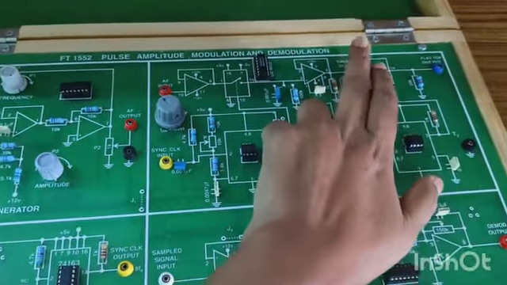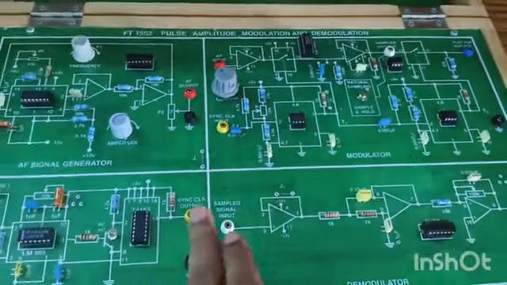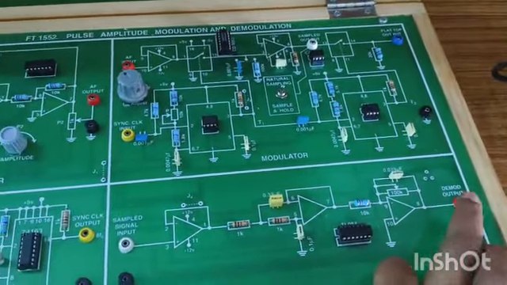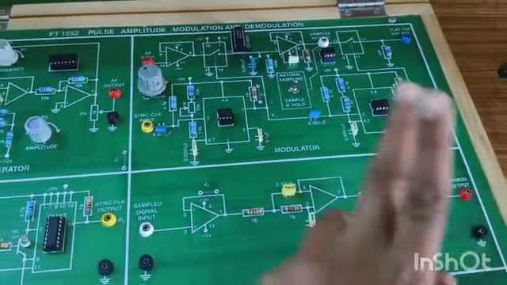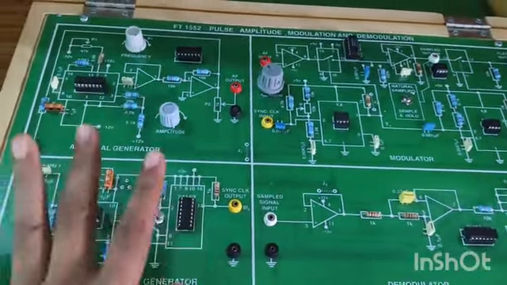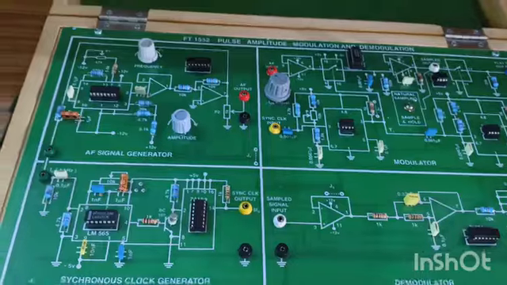Next we need to give the sampled output as input to the demodulator. Then we are going to get the demodulator output. This demodulator output should be the same as the AF signal generator output. So now we will check one by one whether the signals are coming or not.